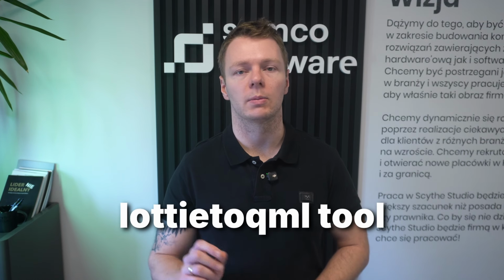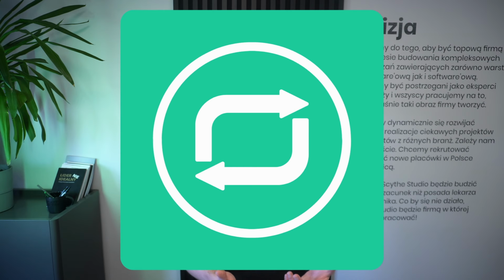You can now convert JSON Lottie files directly into QML using the new Lottie to QML tool. This gives you full control over animation properties inside QML, the ability to pause, loop, or interact with other animations.